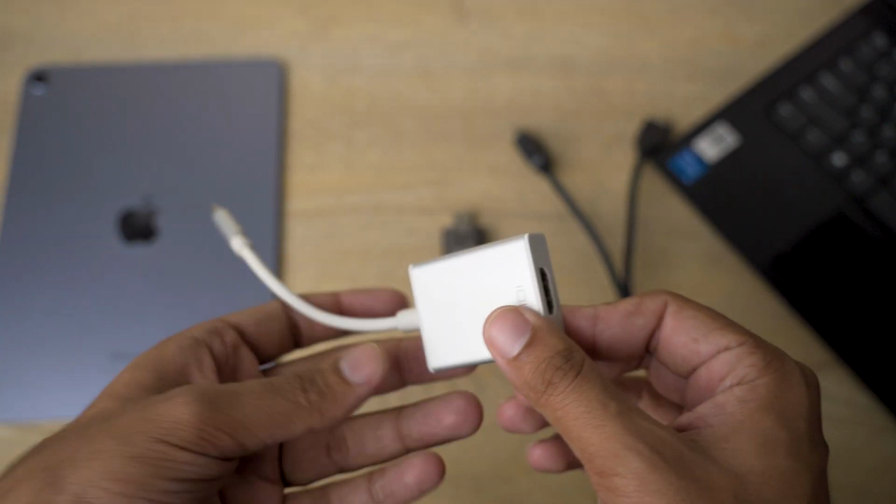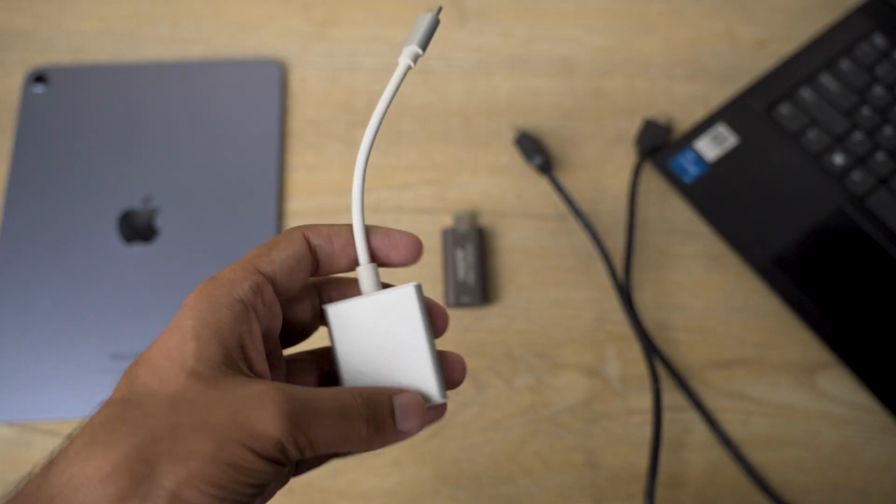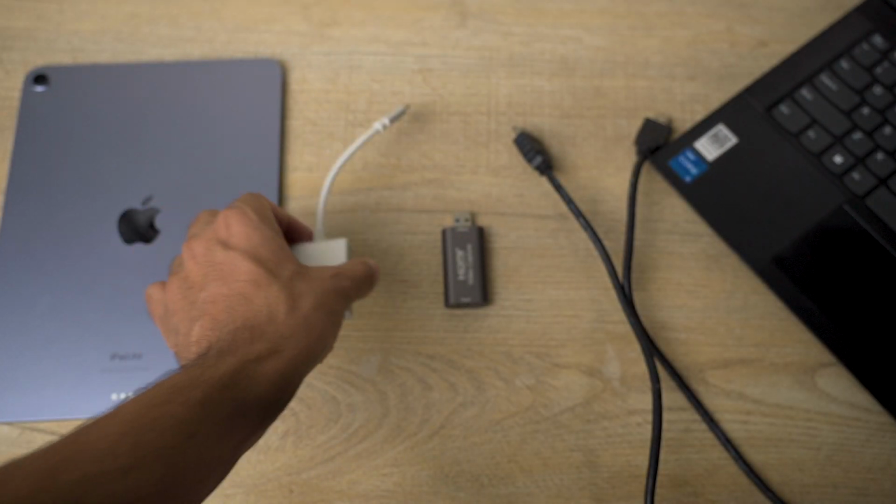So you can buy any of them. I have this cheap one which gets the job done. However, you can buy the ones that are officially made by Apple.